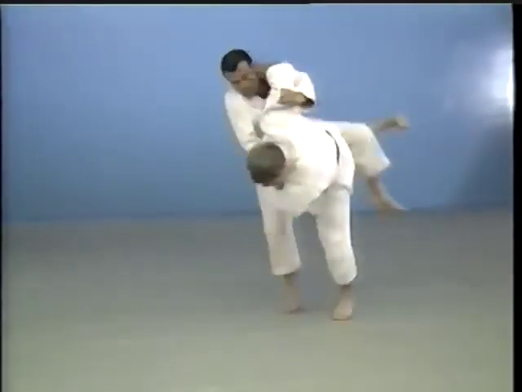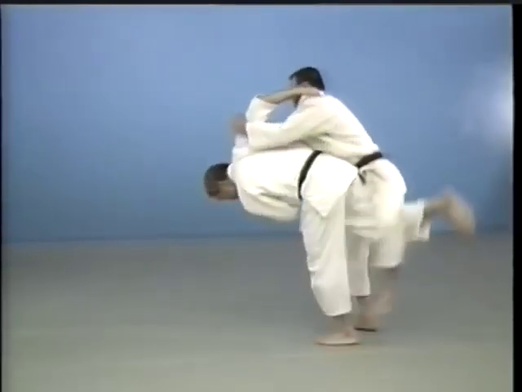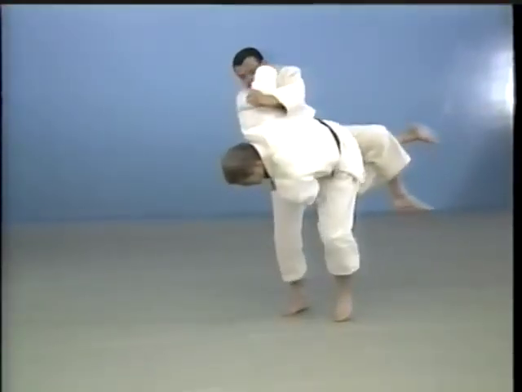This is a method generally known as ken-ken uchimata. You sweep with your left leg to destroy your opponent's balance and throw.